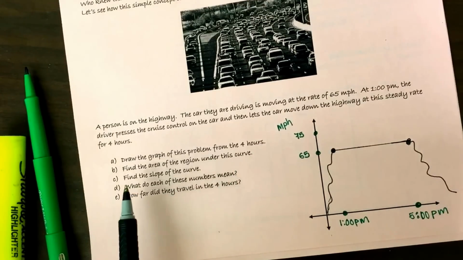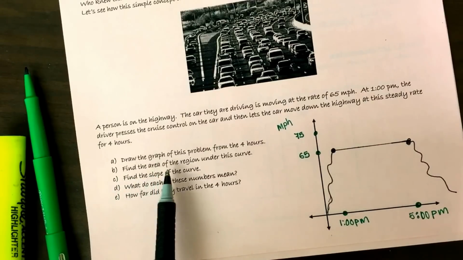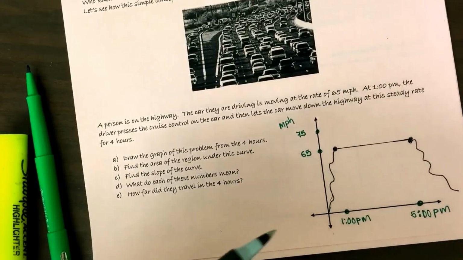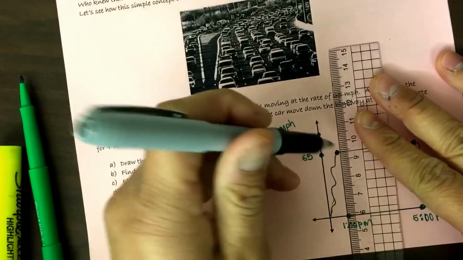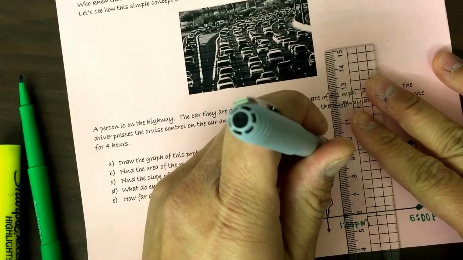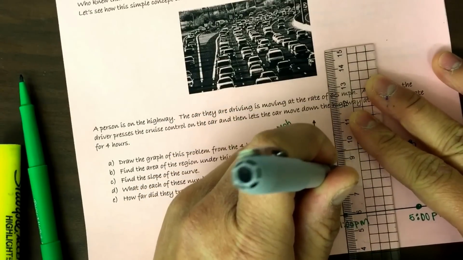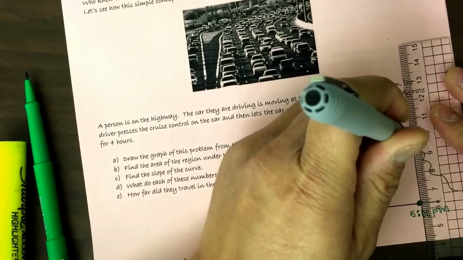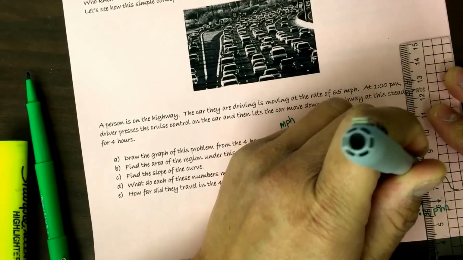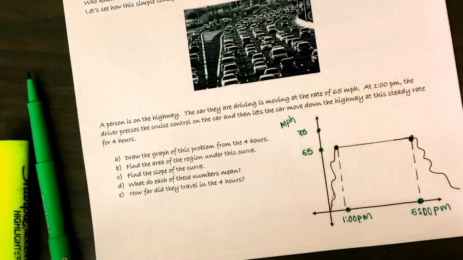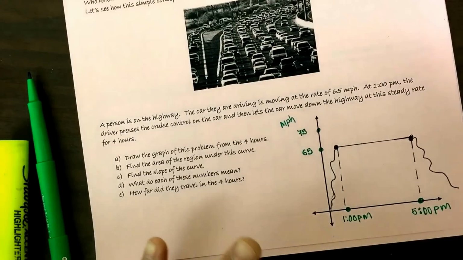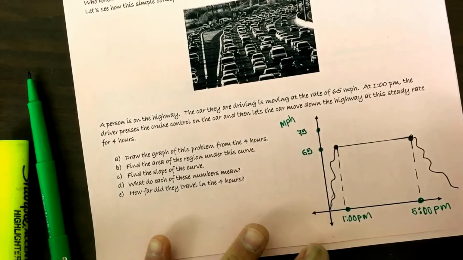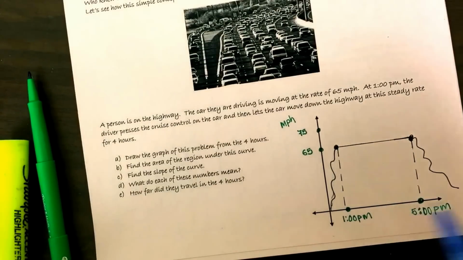Next thing I want us to do is find the area of the region under this curve. Find the area of this region. Now, hopefully, it is a simple process to find the area under this region because this region is really a rectangle.